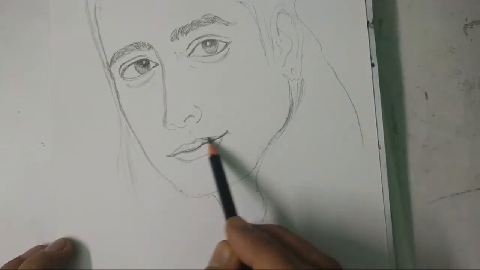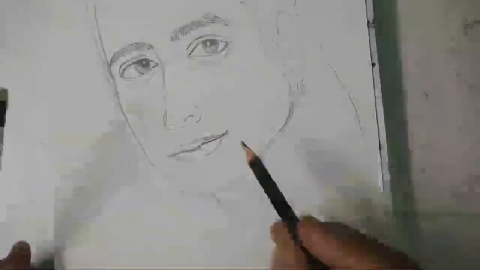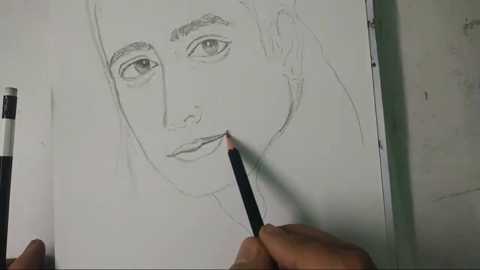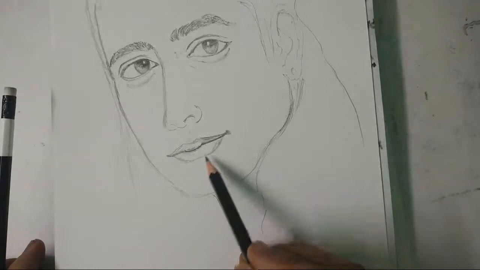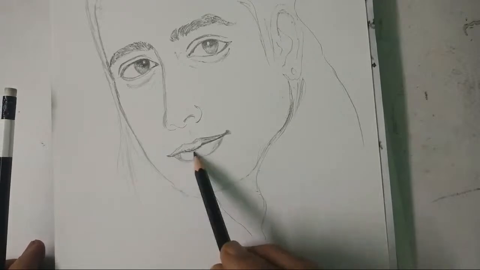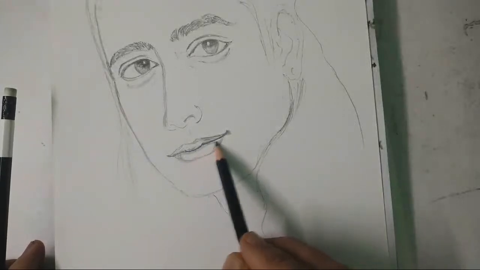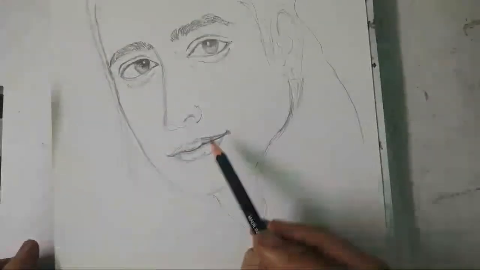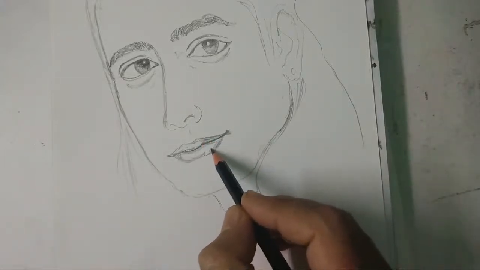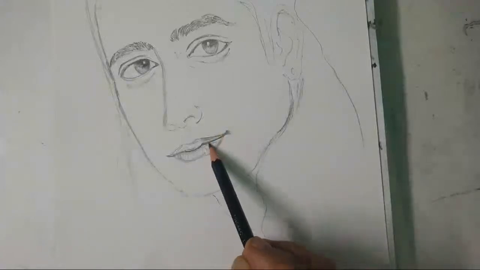Now give the outline, but don't make the lining prominent. The lining has to be done softly, and I'm using a normal HB pencil. On the lower side there is soft shade, and towards the corner there is darkness. Because we are shading with a pencil, it is in black and white, but the basic outline of the lips will remain the same. You have to show the texture of the lips, which has some linings that are not very thick, but yes, they are there.